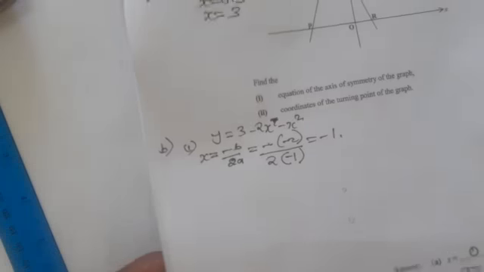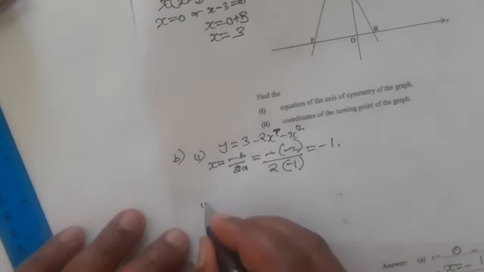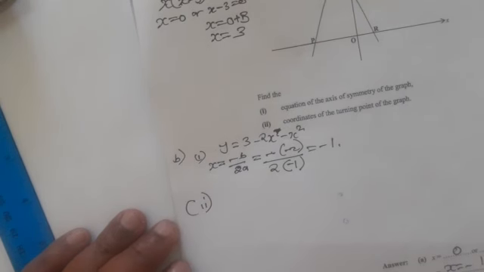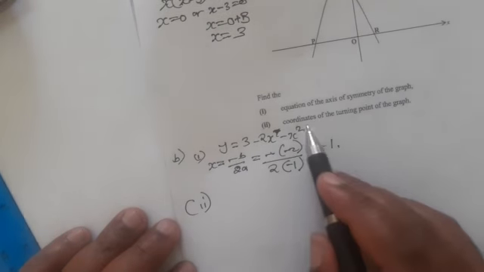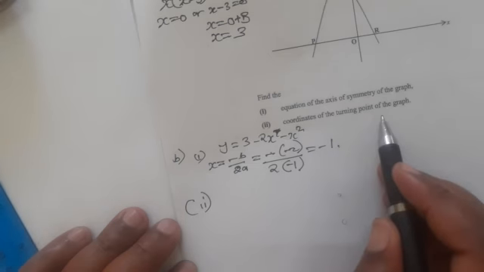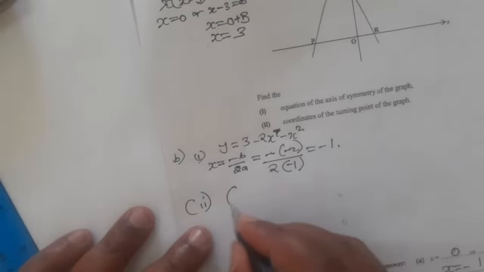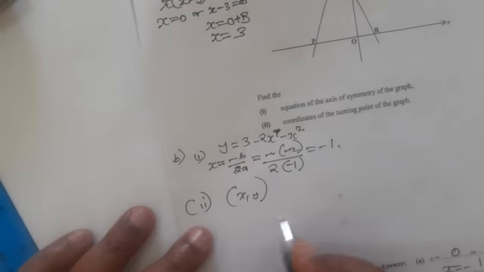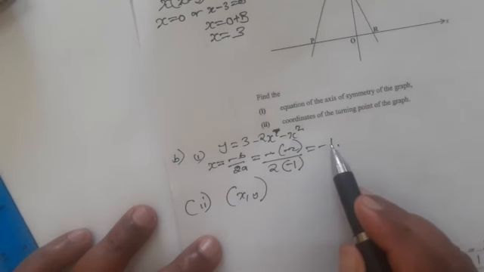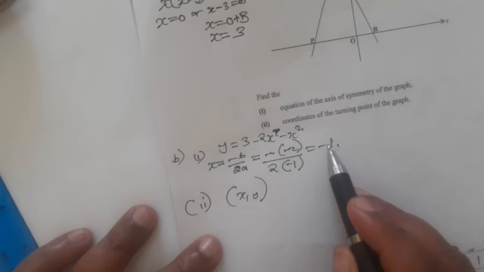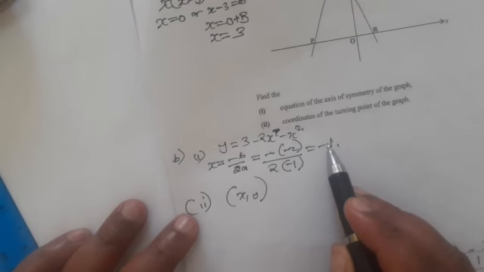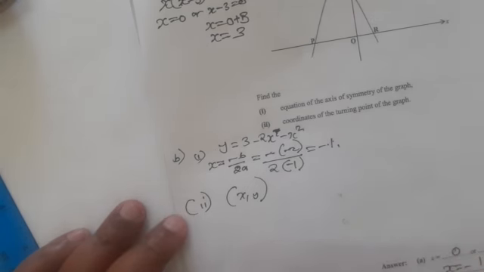All right. Then the second one. What are we supposed to find? Coordinates of the turning point. So we need to find the coordinates of the turning point. But this equation of the axis of symmetry is the turning point of x. If you have the turning point of x, you can use it to find the turning point of y, or you can use the formula.